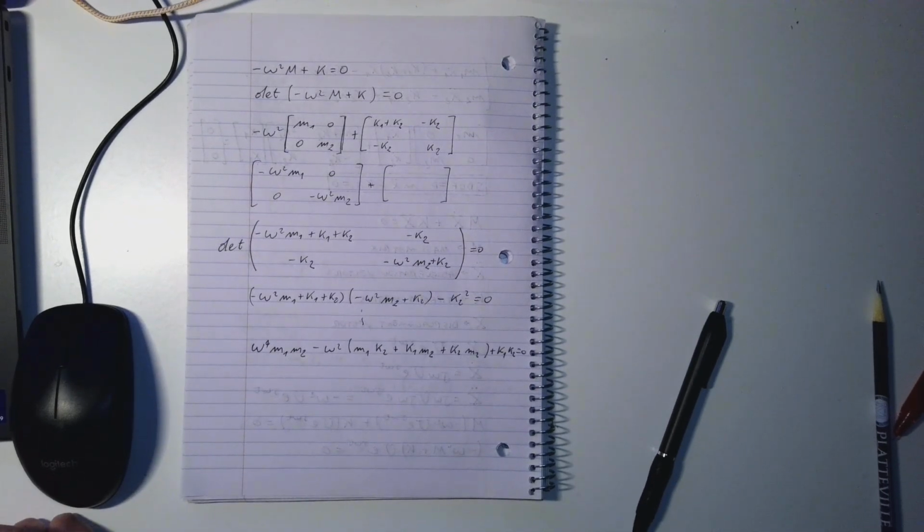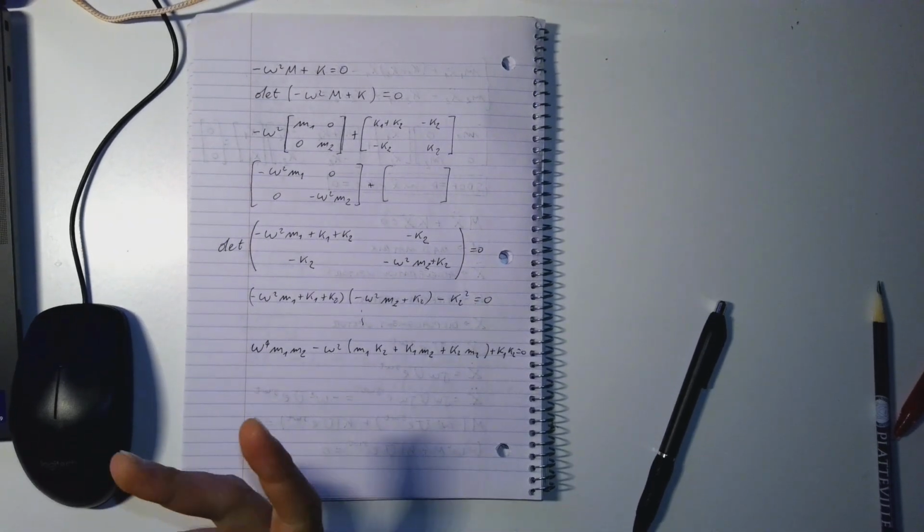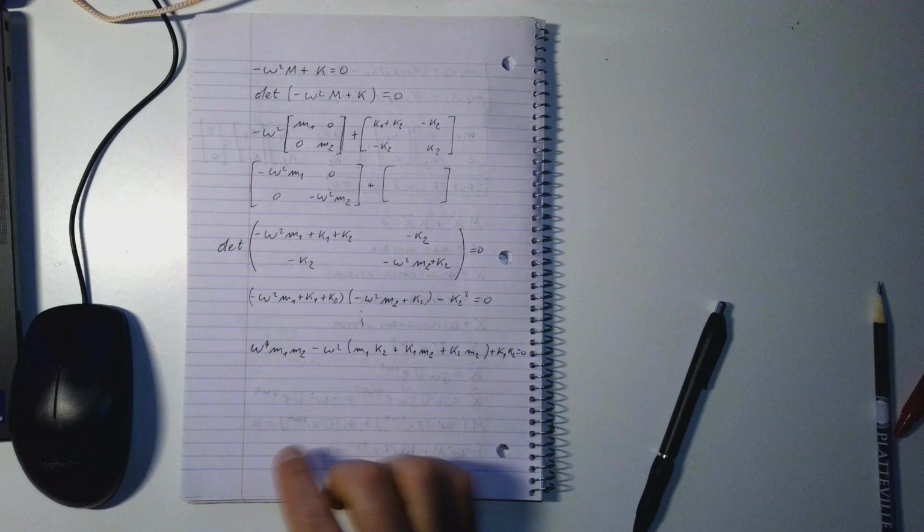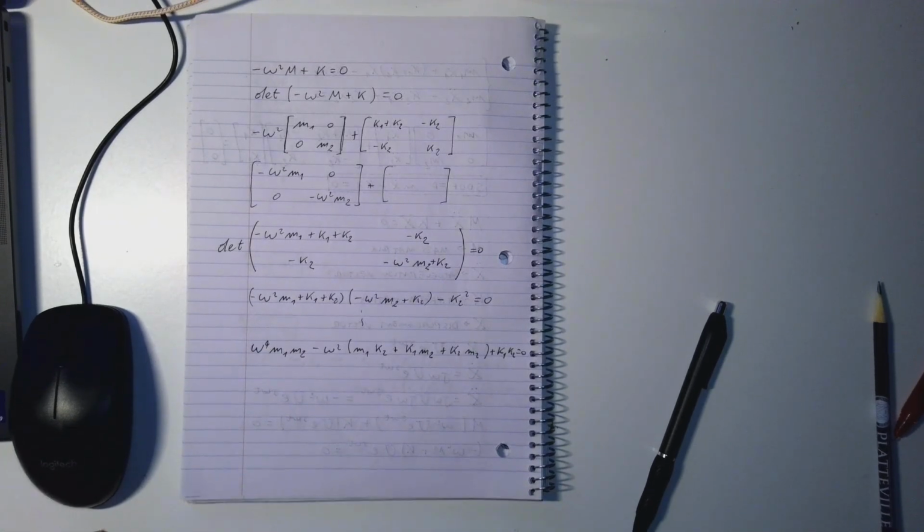Very good question. The other thing that we should look at when we solve this equation is that we should basically sort our solutions in order. So we will always have that omega 1 is smaller than omega 2, smaller than omega 3, smaller than omega 4, and so on.